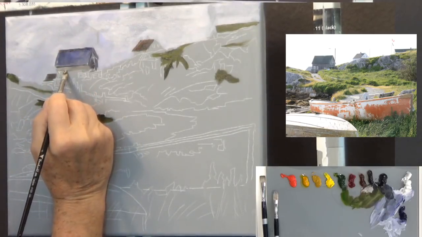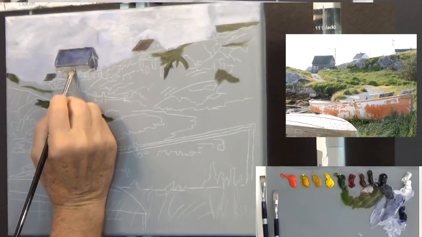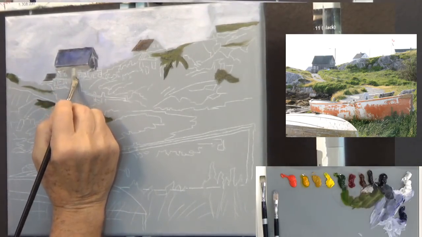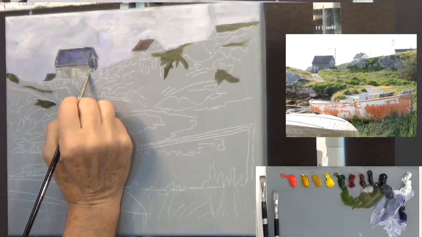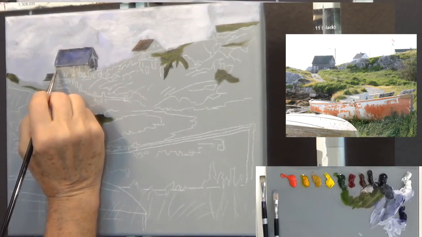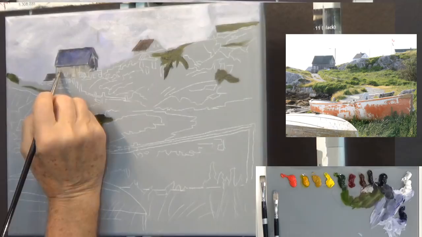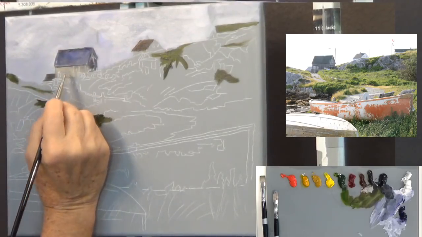I paint around these windows because I want those windows to sort of stand out, and so I'm getting some vertical brush strokes in here that help identify the boards in this part of the house. There we go, like that.